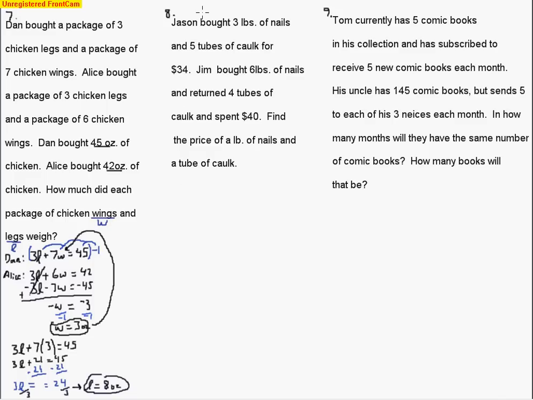See, Jason bought 3 pounds of nails and 5 tubes of caulk for $34, and Jim bought some items, and those cost $40. So let's go ahead and write down our variables, what we have here, what we're looking for. Price of a pound of nails, let's call that one N. And a tube of caulk costs, well, we don't know. That's the unknown. We'll say C.